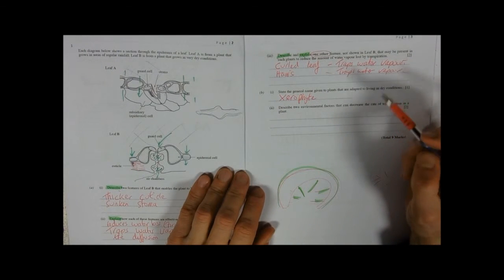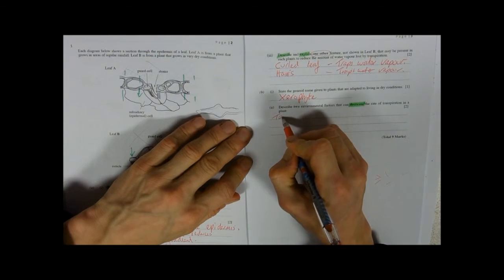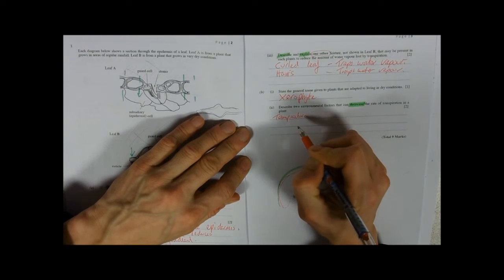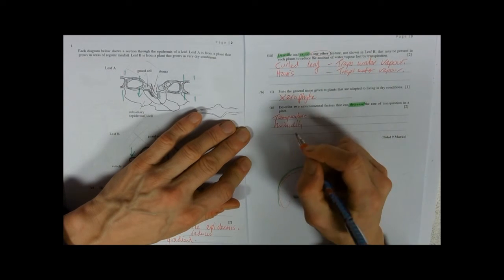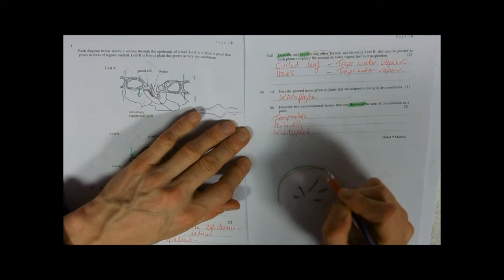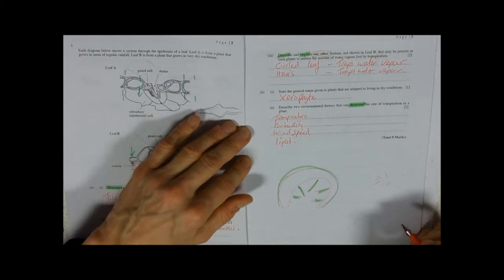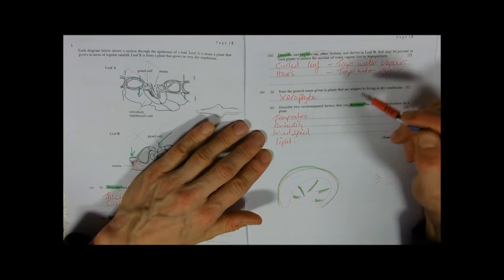And two environmental factors that can decrease the rate of transpiration. That's in bold, so we don't want you to say the wrong way around. There's kind of four factors that can influence the rate of transpiration. Things like temperature, humidity, wind speed, and the light levels. We only need two of those. I've now written four, but we'd only need two of those.